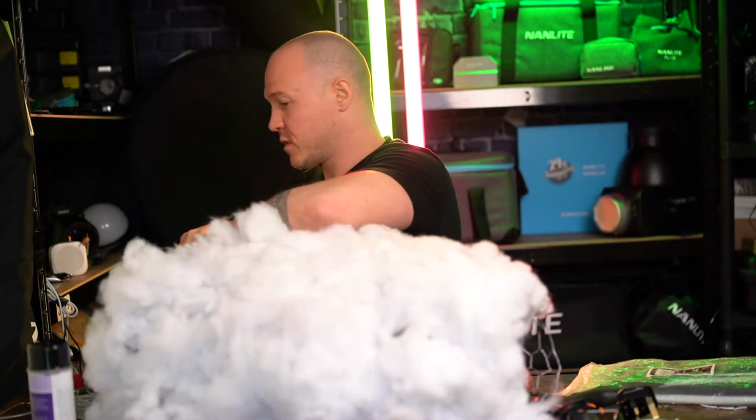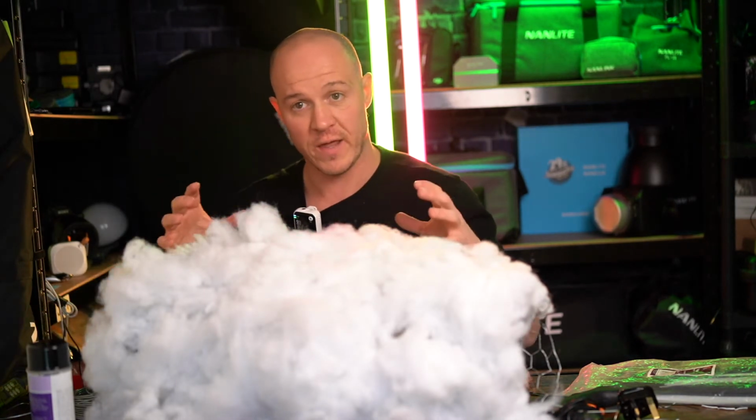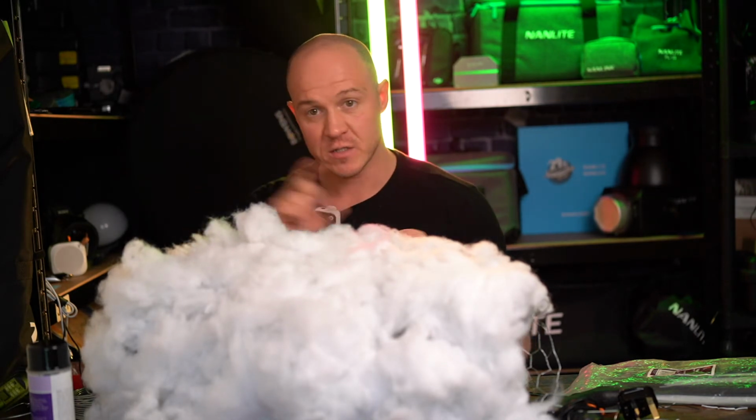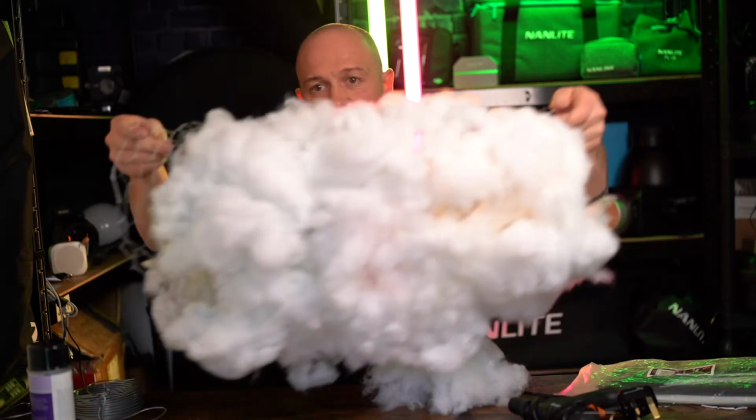And that's the process. Once I'm done with filling this up with cotton wool, or fluff, or whatever you want to call it, I'll then spray it with this adhesive to create a bit of a seal to lock it in, and then it's a case of just suspending it from the ceiling.